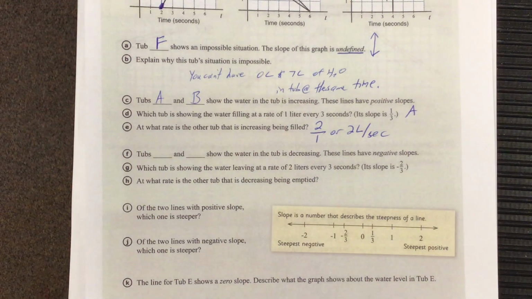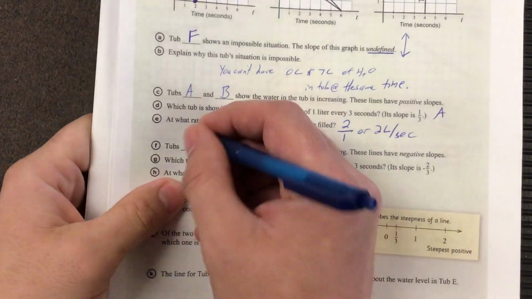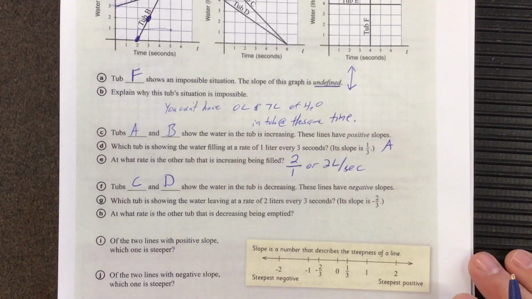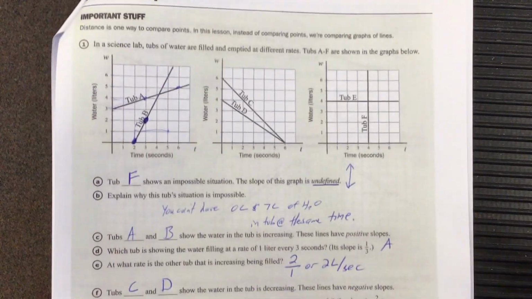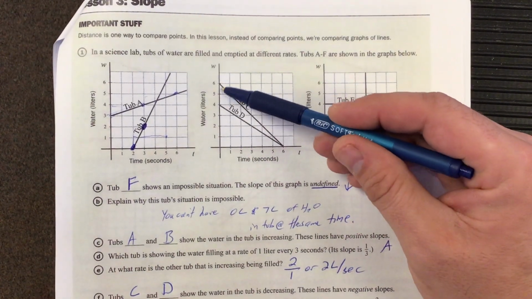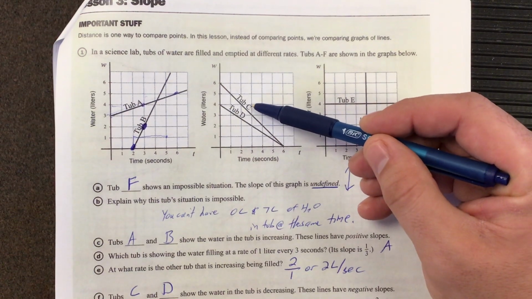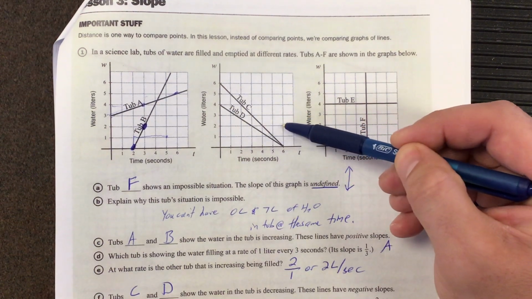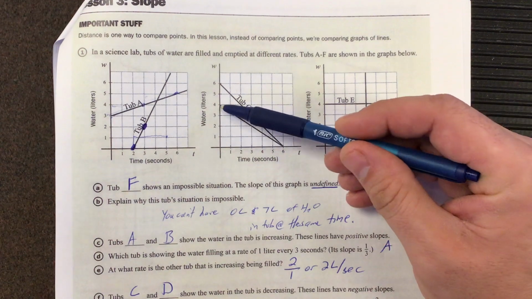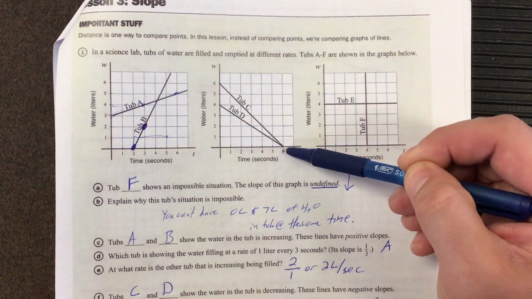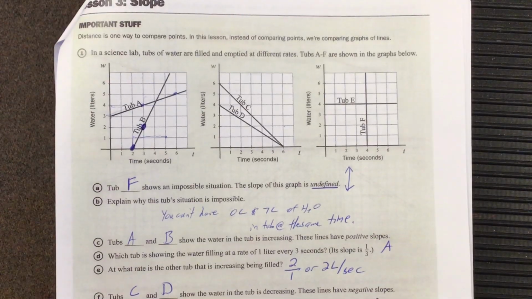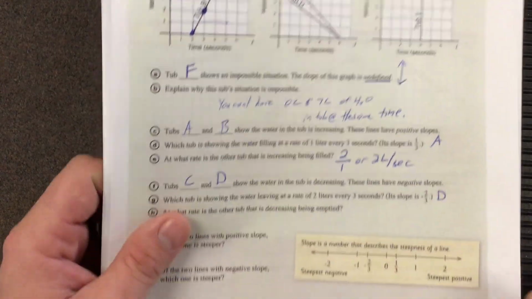All right, which ones go down? C and D. Okay, which one shows 2 liters every 3 seconds? So that means it goes down 2 to the right 3. Down 2 to the right 3. D, certainly. That is correct.